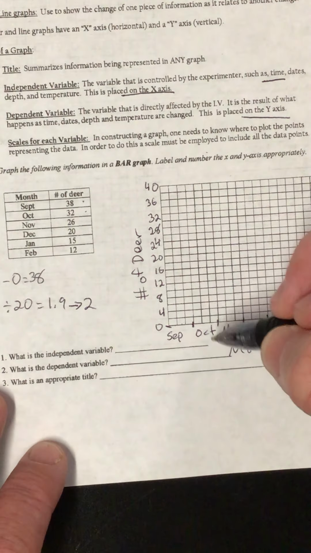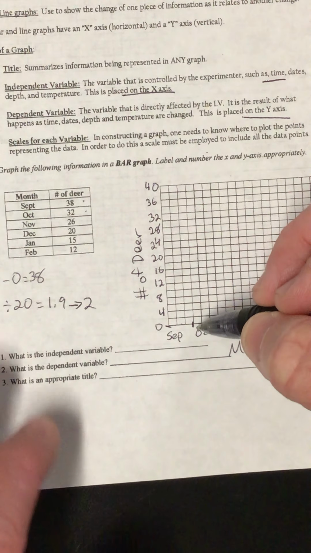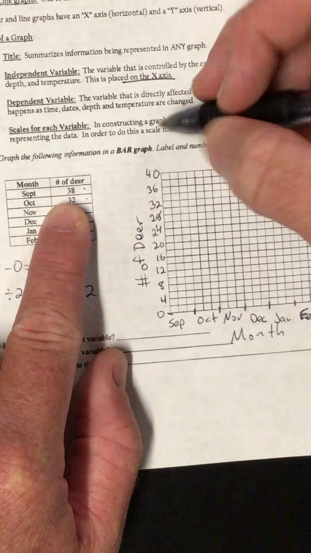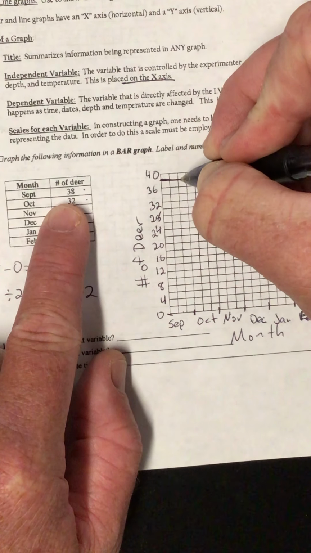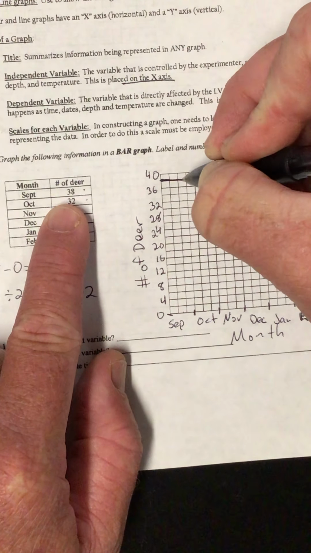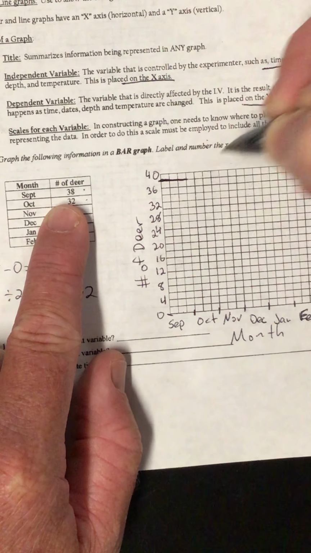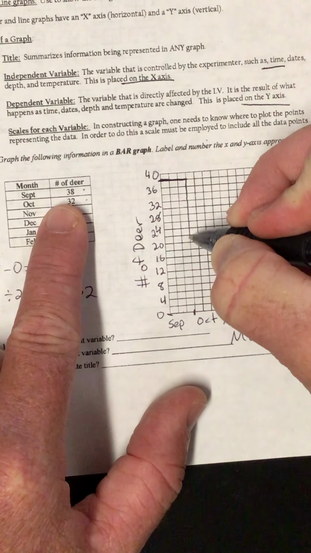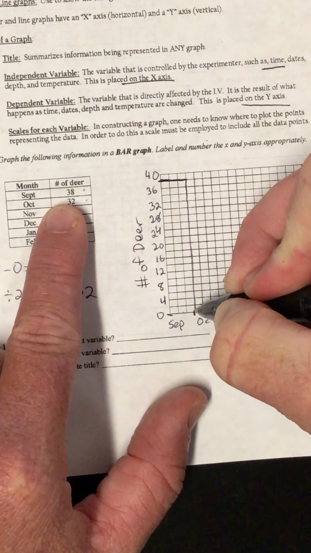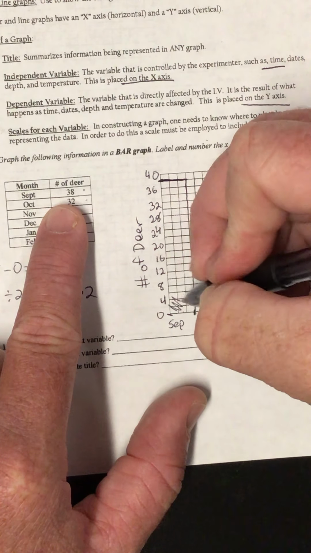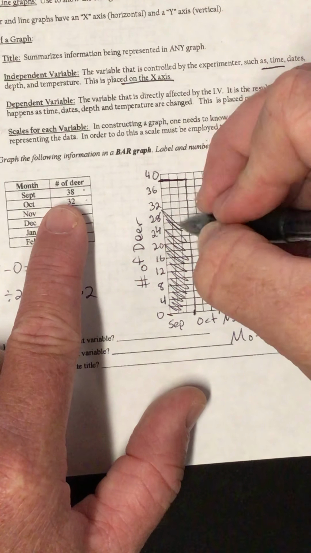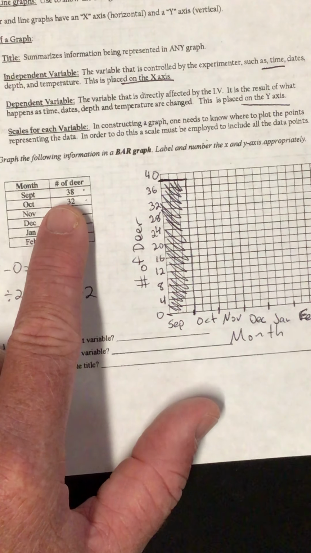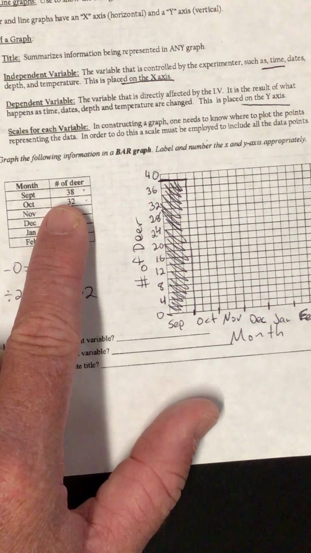For each one, remember it's 3 boxes wide. So for September, we're going to go up to 38. Find 38 up here, make a line up here, and we're literally just going to make a bar. We're going to follow it all the way down. And then we can even color it in. Bars are usually colored in. So there's our 38 for September.